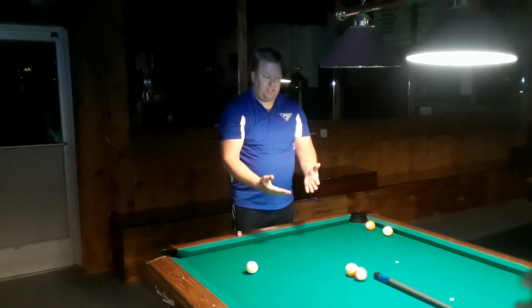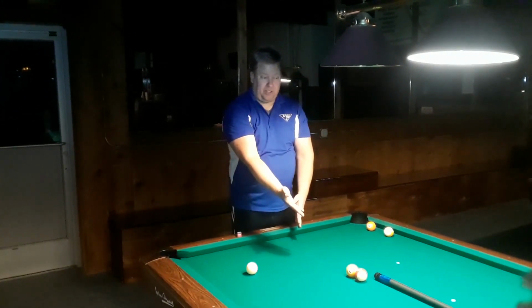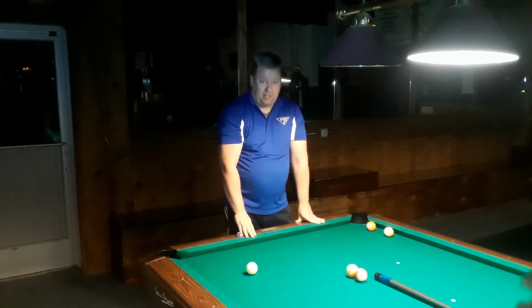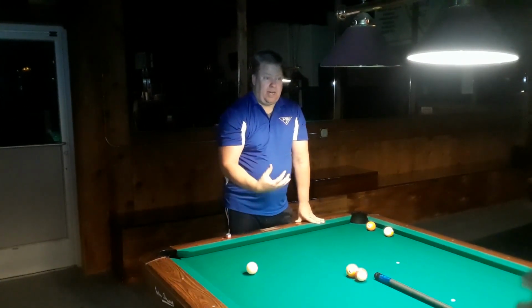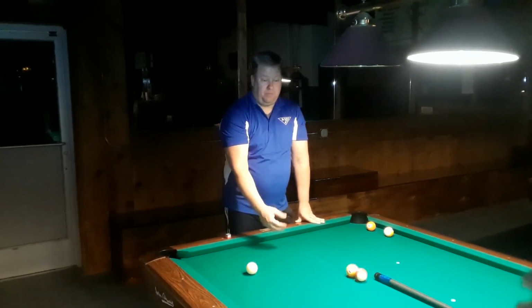This is a great shot to set up one time and hit if you're on a table that you're not sure about, or if you're going into a really important match, so that you can see how much throw you get on that table on that day.